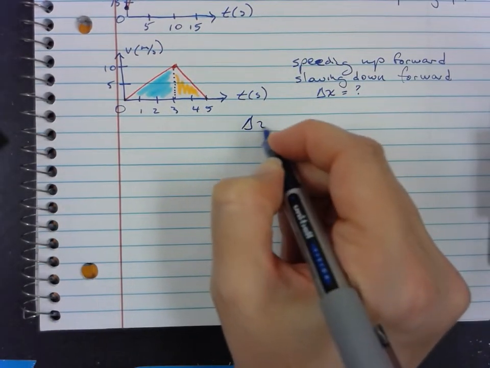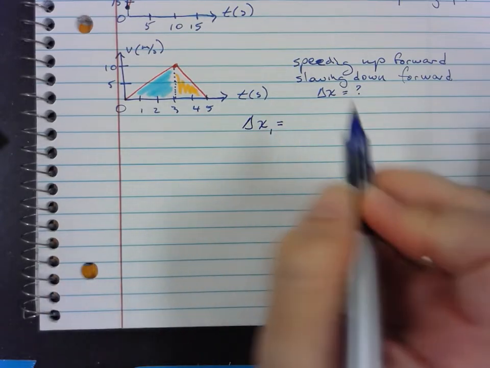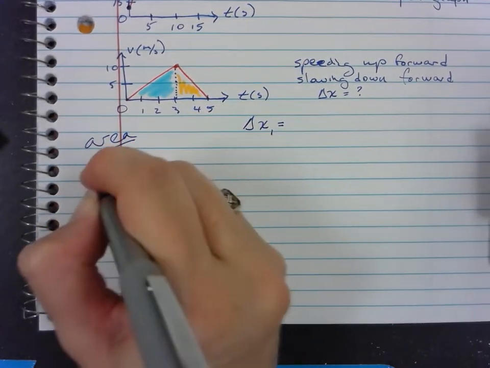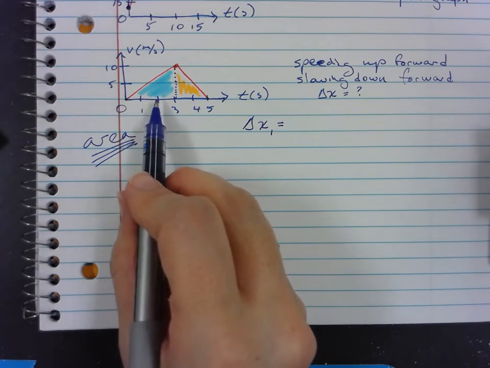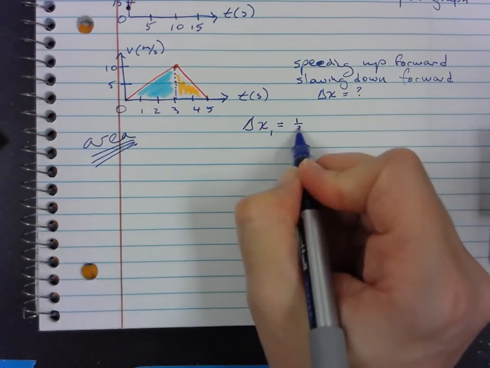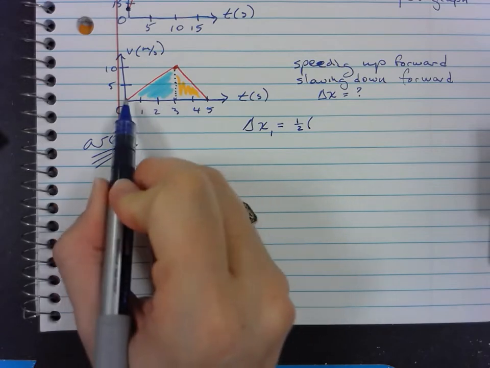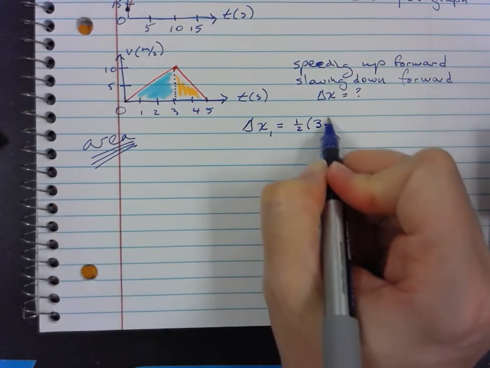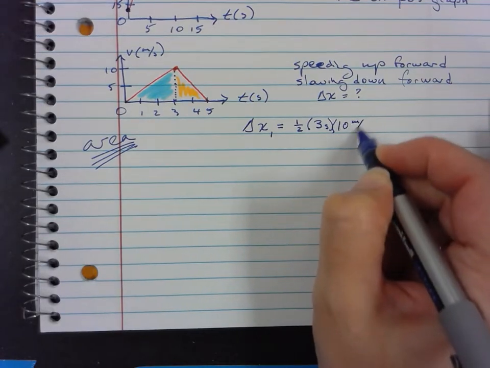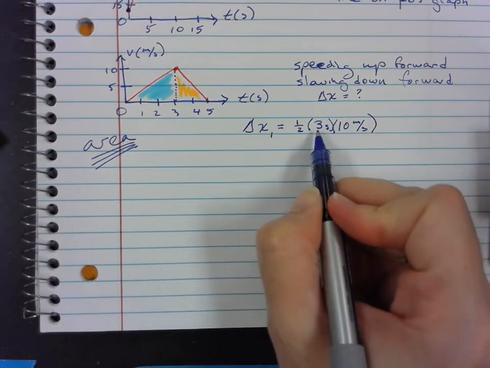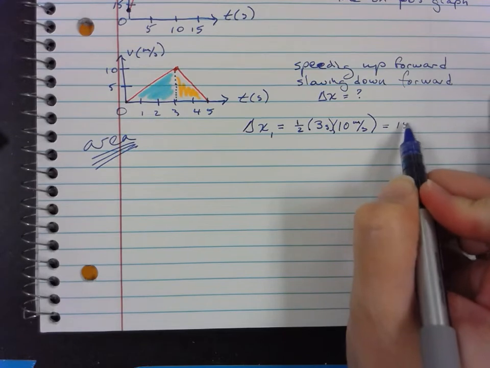So again, we're doing area. So if this is a triangle, the area formula is 1/2 base times height. So 1/2, the base is 3 seconds, and the height is 10 meters per second. So 3 times 10 is 30, half of that is 15 meters.